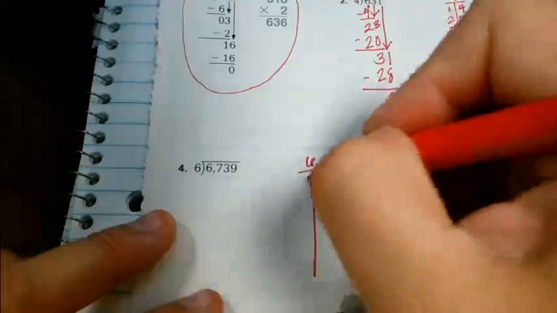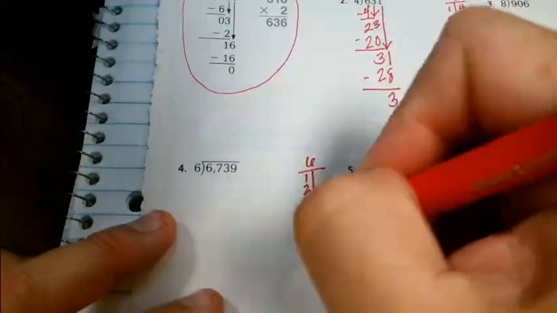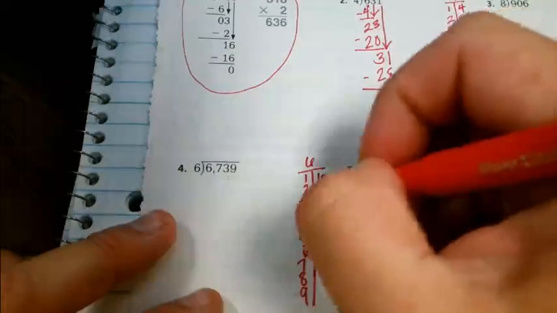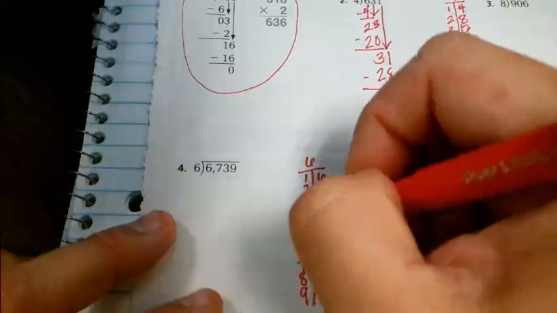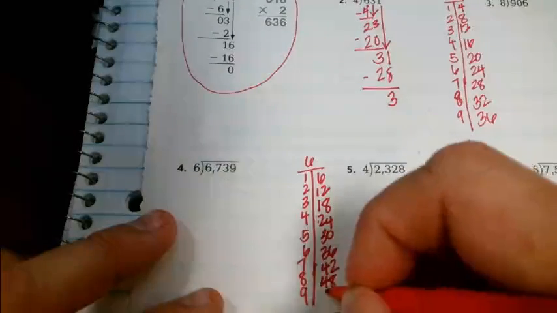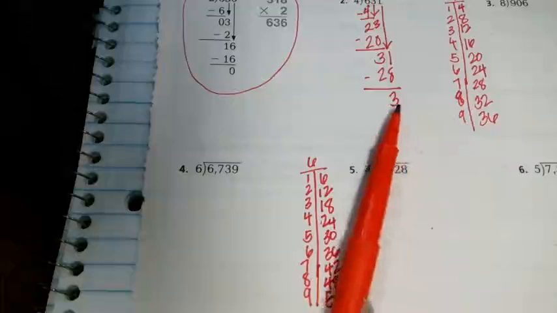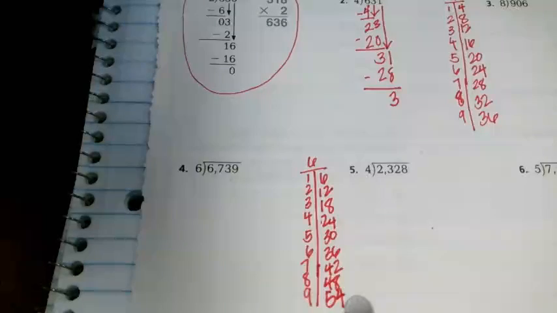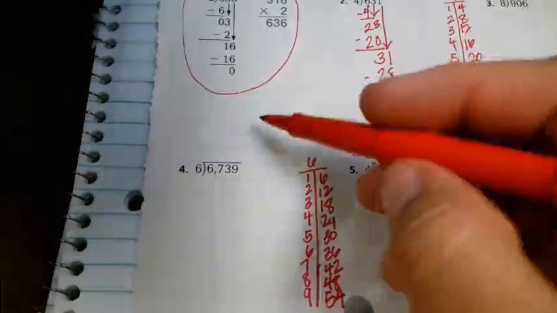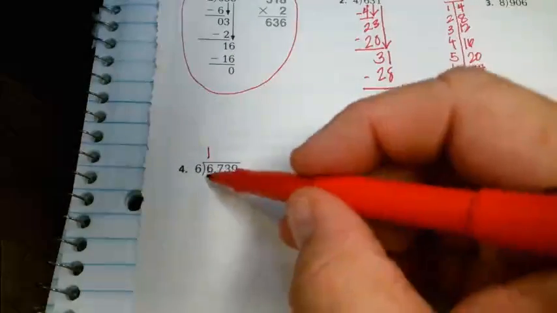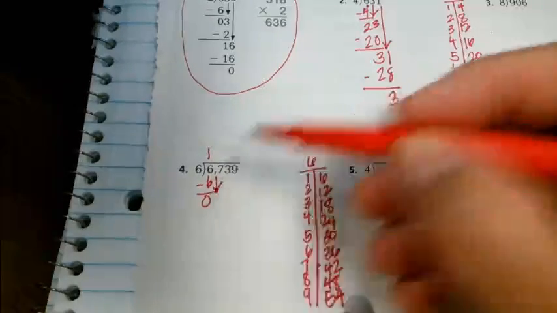Okay. Now I'm going to do a 6 chart. And again, this is the same thing we do through 9. And again, that's adding. 6, 12, 12 plus 6 is 18, 24, 30, 36, 42, 48, 54. I'm going to look at the first digit. 6 times 1 is 6, so I put a 1 here. I subtract 6, I get 0, I bring down the 7.